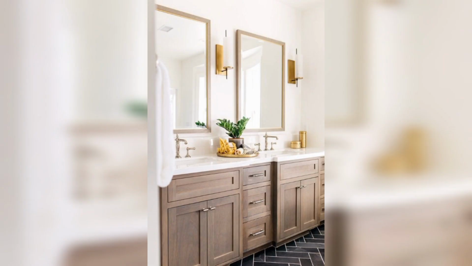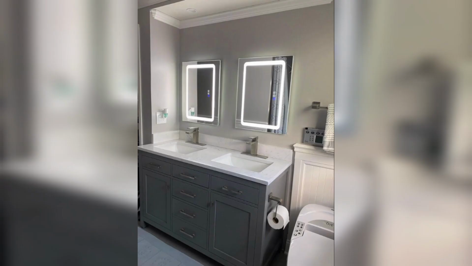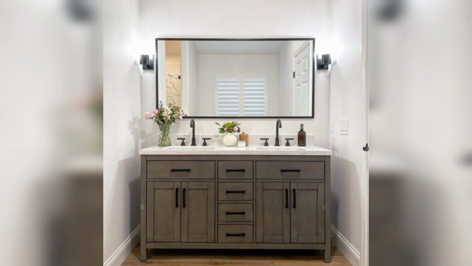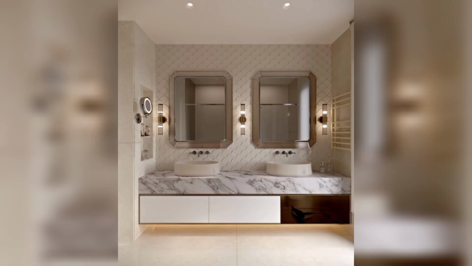In this comprehensive guide, we will walk you through the LED bathroom mirror installation process for a seamless and well-lit upgrade to your daily routine.